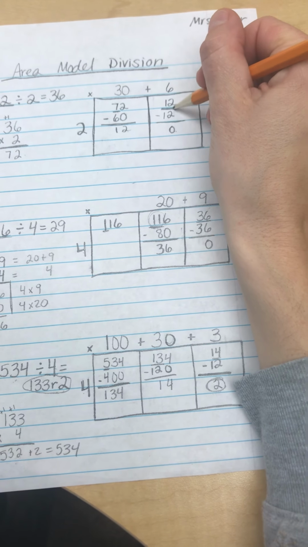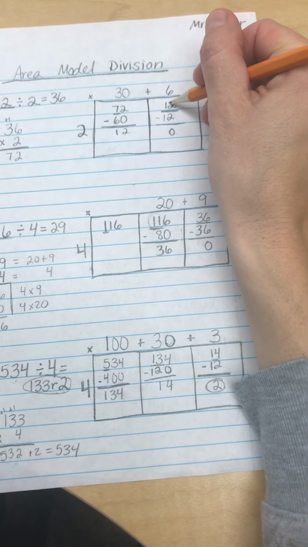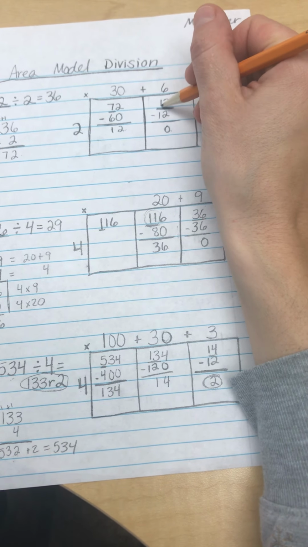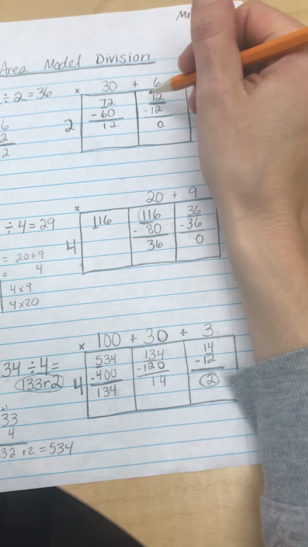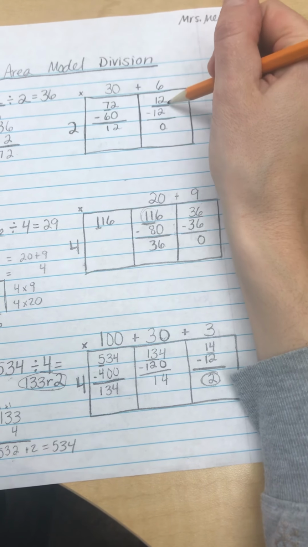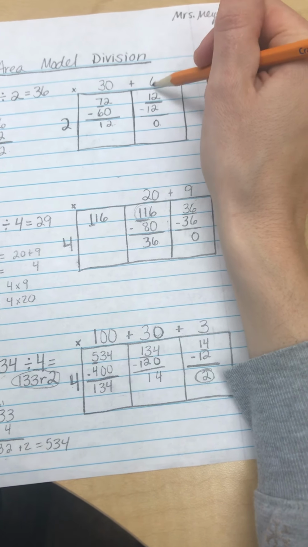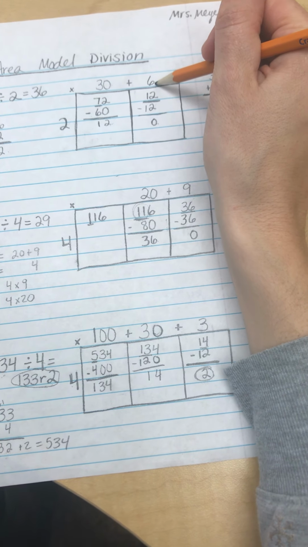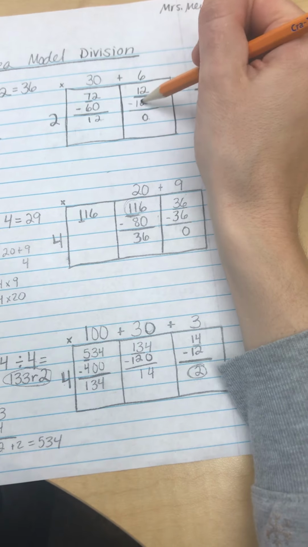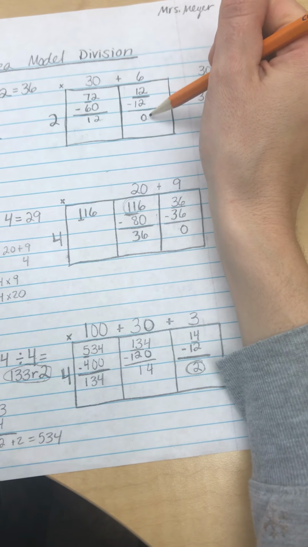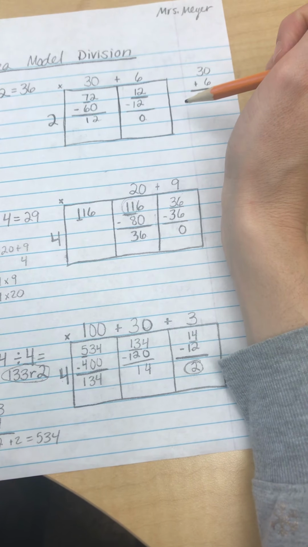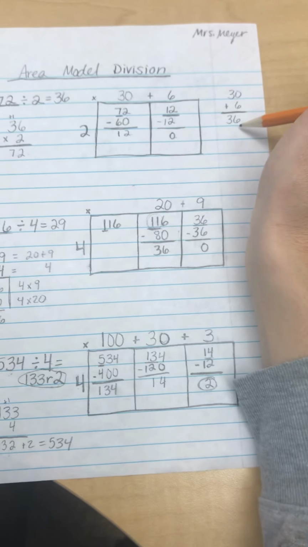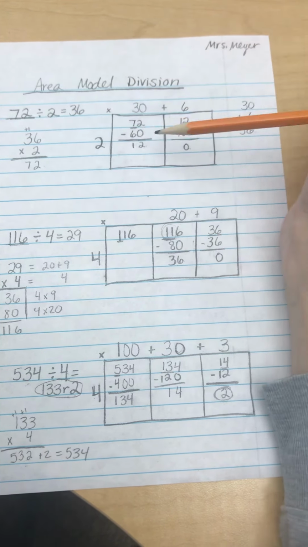We're in our ones place, so we were looking at our digit in our ones place, but since there's also a digit in the tens place, we have to look at both of them together. So 12. How many times can 2 go into 12 without going over? Well, 6 times 2 is 12. So 6 goes up here, subtracting 12 to get a 0. This is my remainder. I do not have a remainder. What we got at the top adds to our quotient, which is our answer, 36.